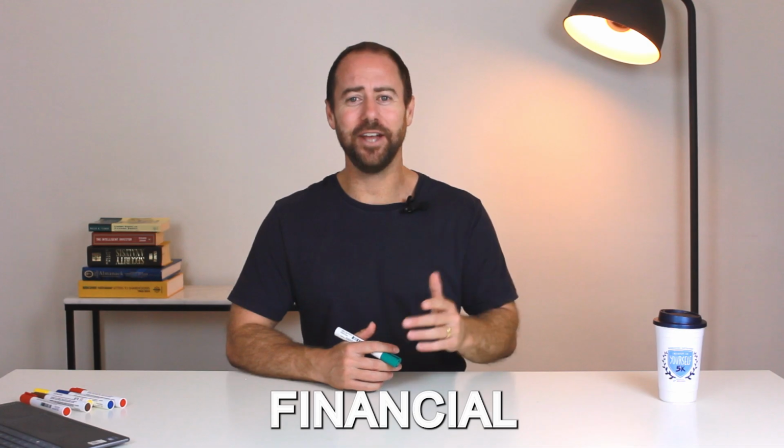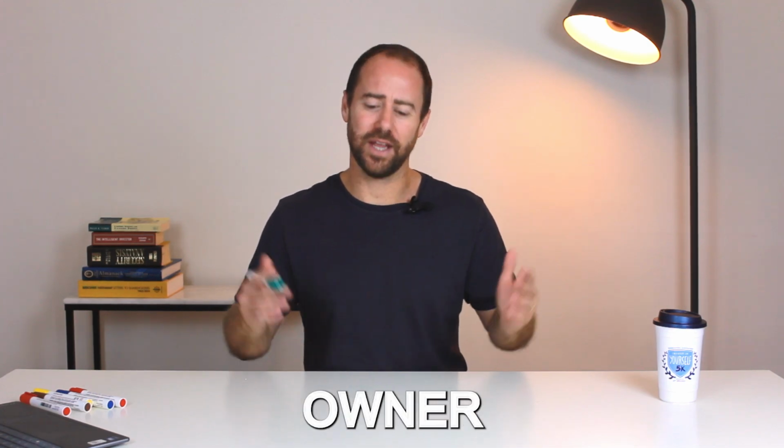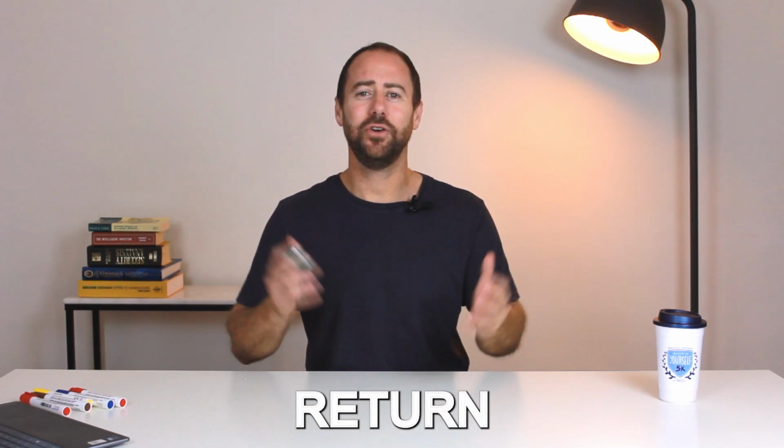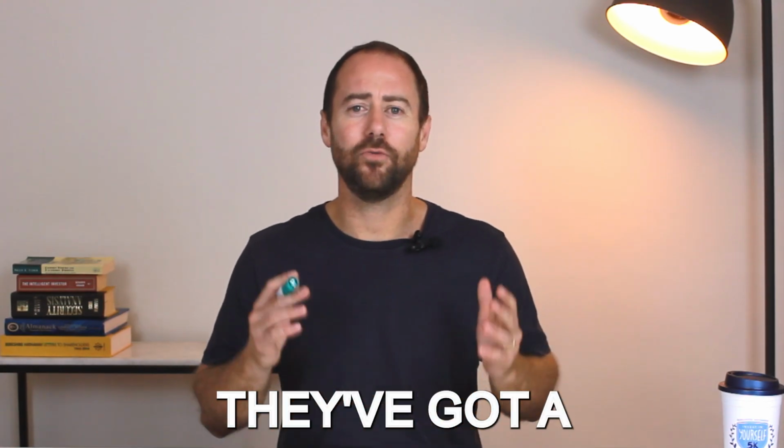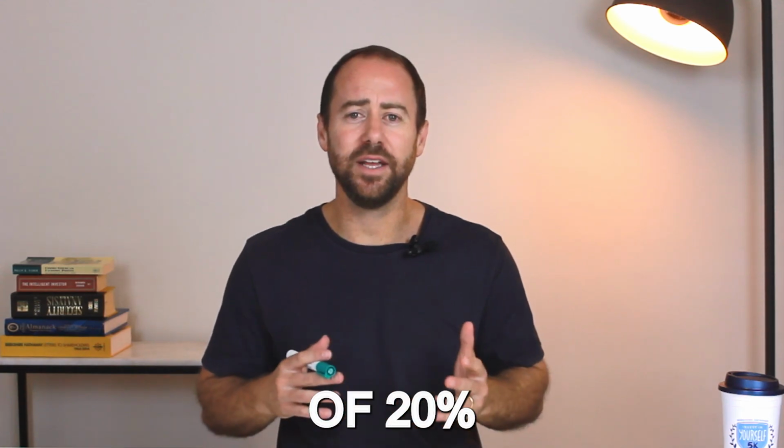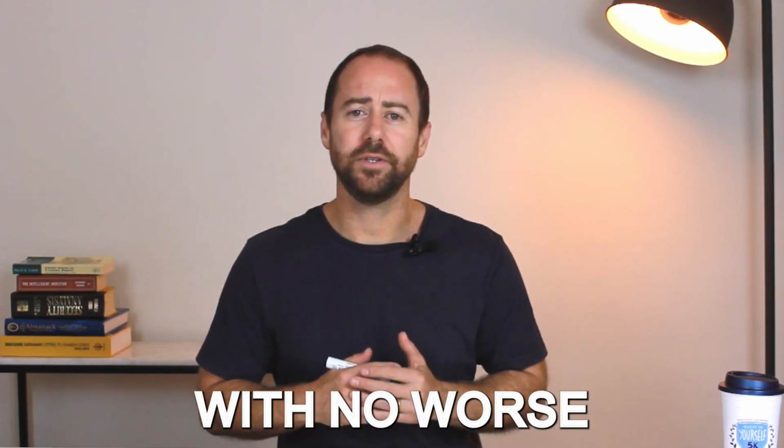Return on equity is a financial ratio where being a business owner intersects with being an investor. Return on equity is one of Warren Buffett's favorite ratios. He looks for businesses that have got return on equity of a minimum of 20% for 10 years, with no worse than 15% in any year.